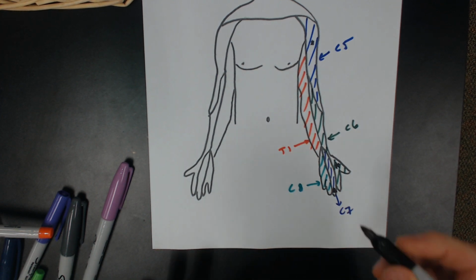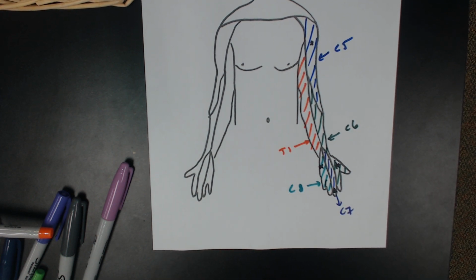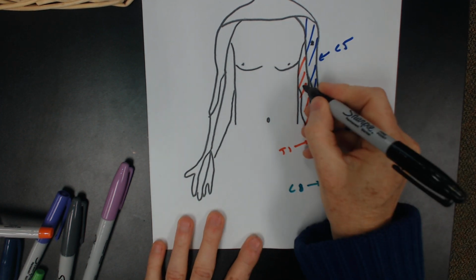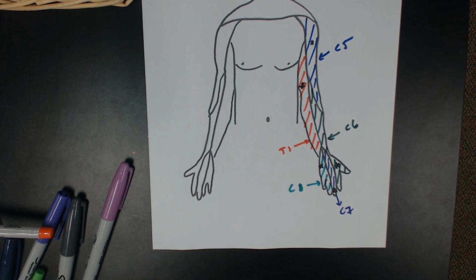Okay. C8 is here. And T1 is here. So all I've done is put a little star in the area where you would test someone's dermatomes for intact sensation. You'll learn how to do that next semester. That's beyond the scope of this course for sure. Okay? So C5 all the way down: 6, 7, 8, T1.